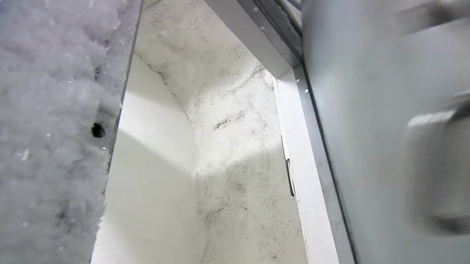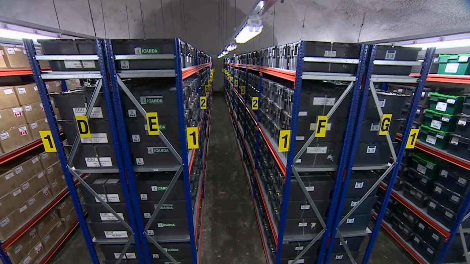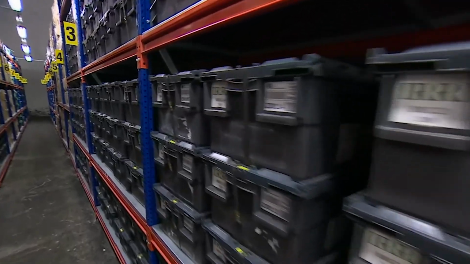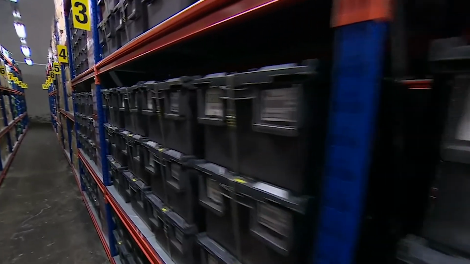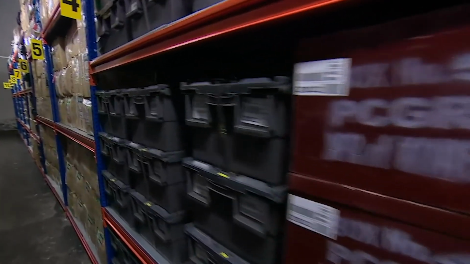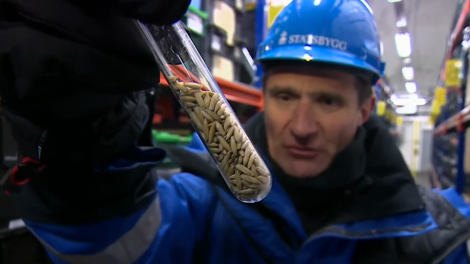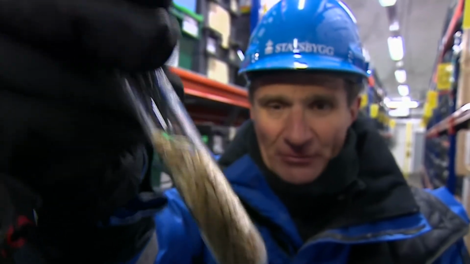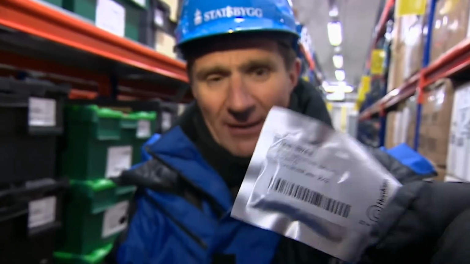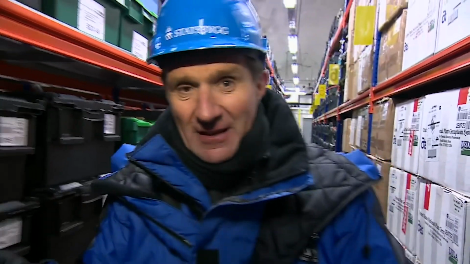The last barrier to the store itself. Okay, here we go. Inside here, it's minus 18 Celsius. The rows of shelves are filling up with seeds from all over the world. There are samples of nearly half of the most important food crops, brought here just in case. Samples of seeds used to be held in glass test tubes. Now they're kept in little plastic packets, and there are more than 800,000 of these in this vault.